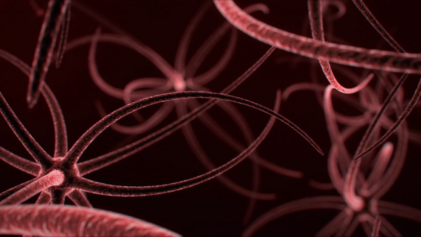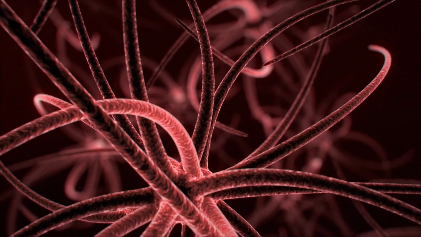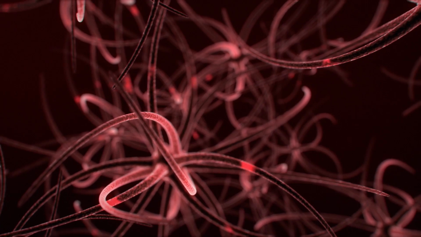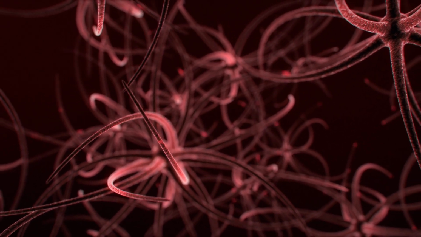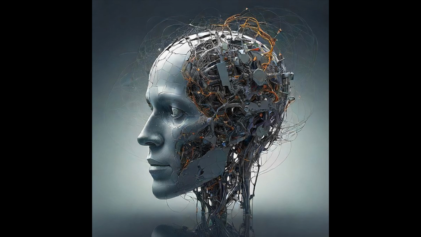Structure of the synapse. The synapse consists of the axon terminal of the presynaptic neuron, the dendrite of the postsynaptic neuron, and the synaptic cleft, which is the tiny space between them. Communication happens across this cleft.